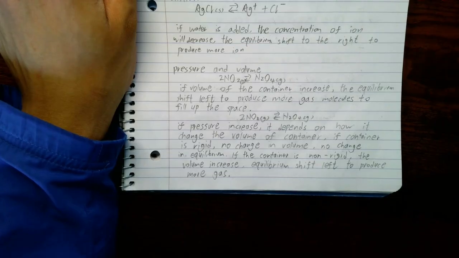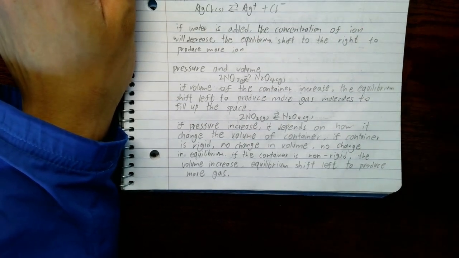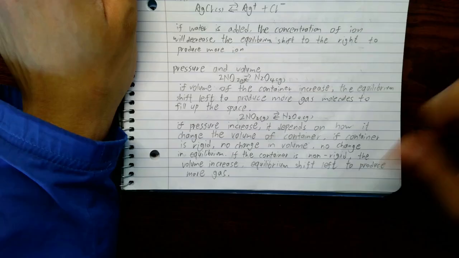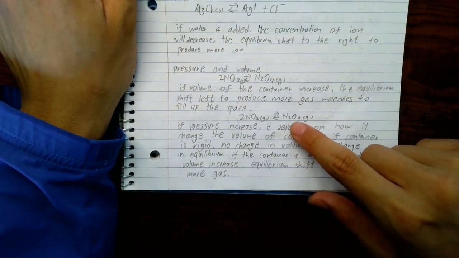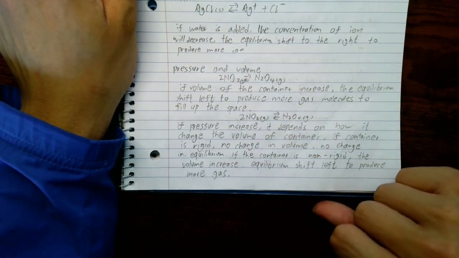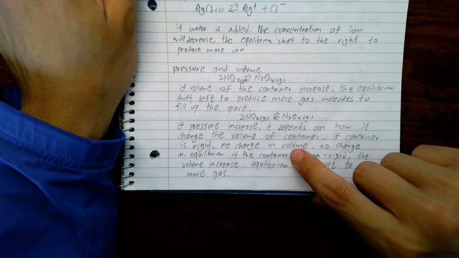If you decrease the pressure and allow the non-rigid container to expand, that will increase the volume. So we need to determine whether the container is rigid or non-rigid before we make a judgment. Here, if the pressure increases and this is a rigid container, it will have no change in volume.